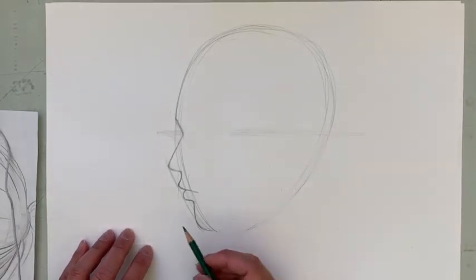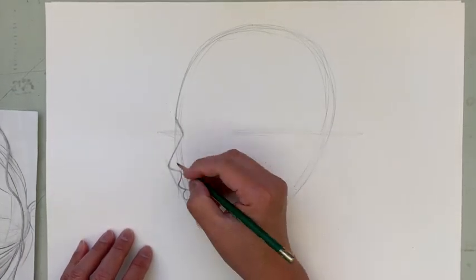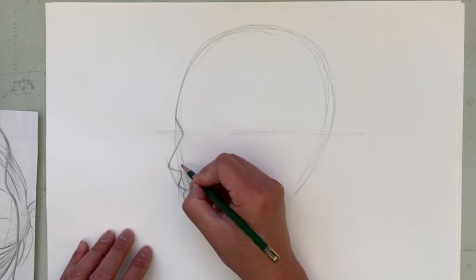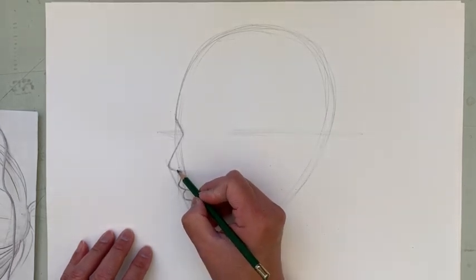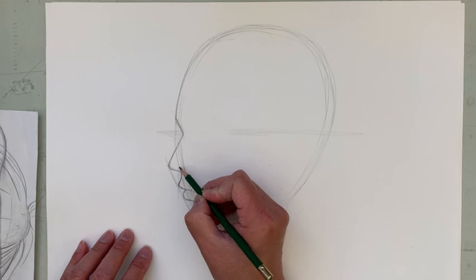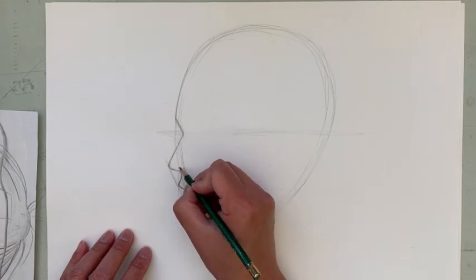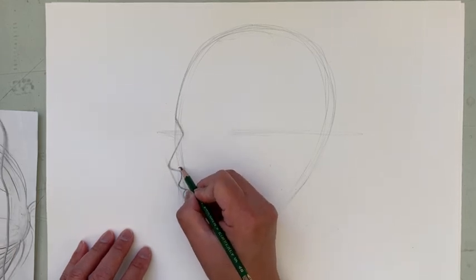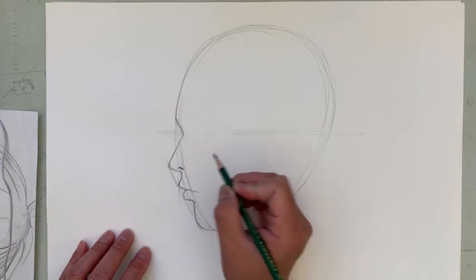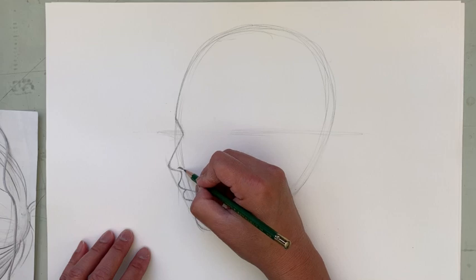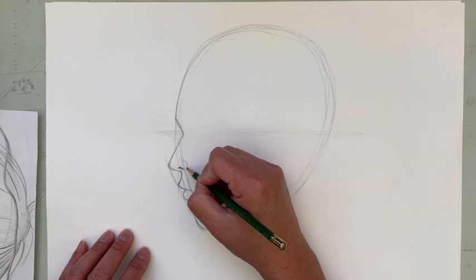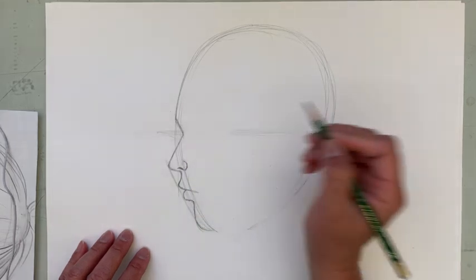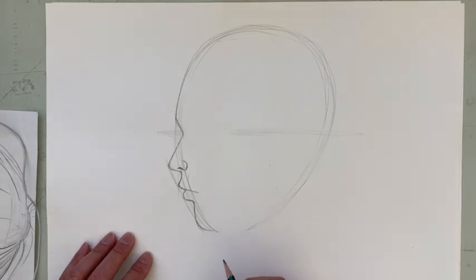Okay, so the next step is I'm going to do the nostril of the nose. I'm going to create some space between the bottom of the nose and where I'm going to create the opening for the nostril, which is going to be a curved line right here. All right, that's going to be the opening for my nostril. And I'm going to curve back up to create the top of the nostril, just like so.